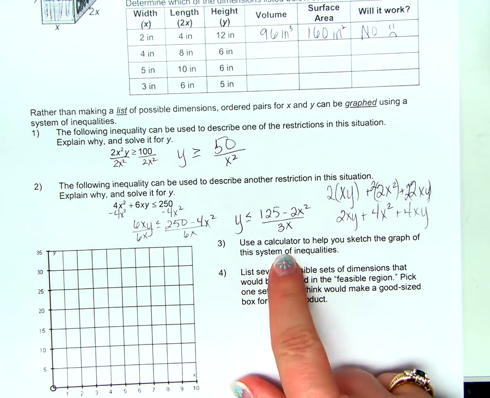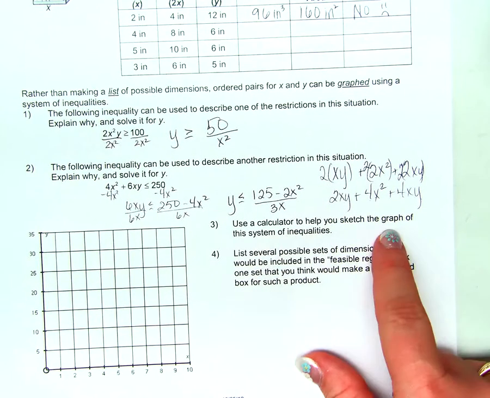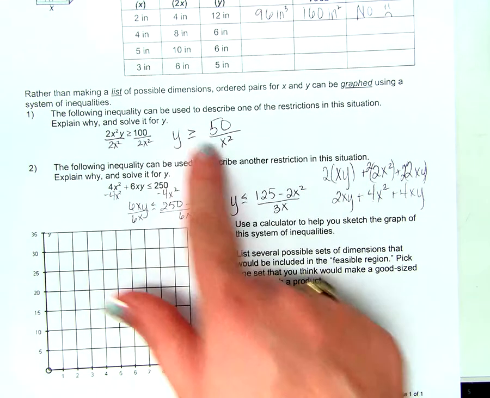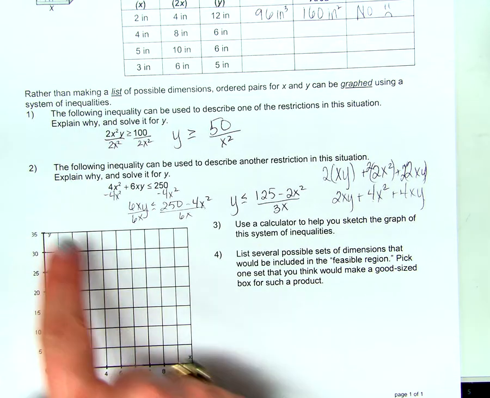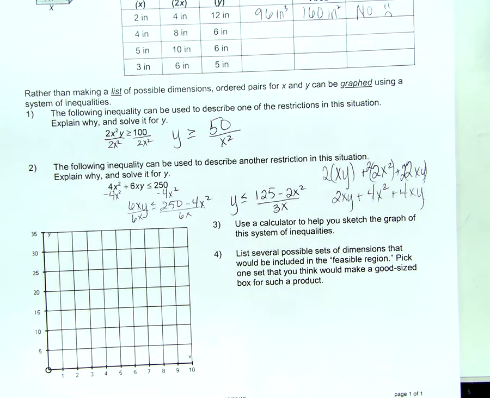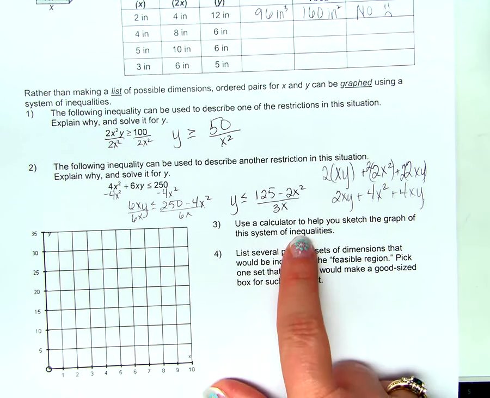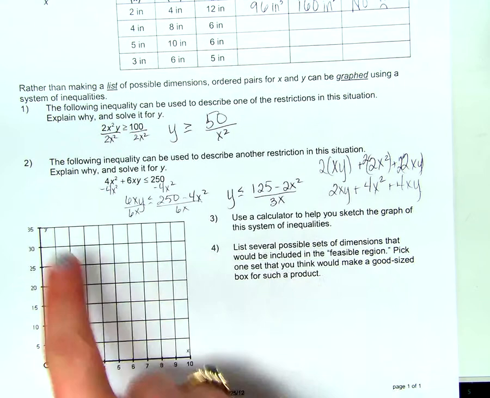So now what it's asking you to do on 3 and 4 is use a calculator to help you sketch the graph of the system. Put each one of these into your calculator. You're going to have to fix your window. Transfer the information that you get. Guys, don't just get some points from your table. You got tables, okay? Get some good points.